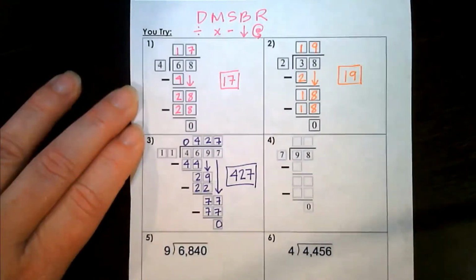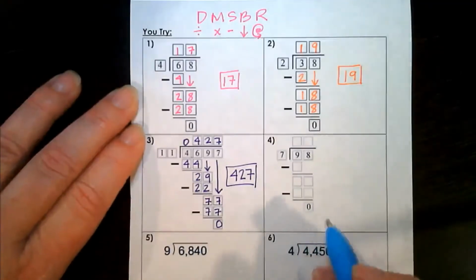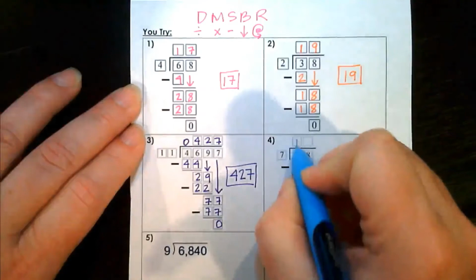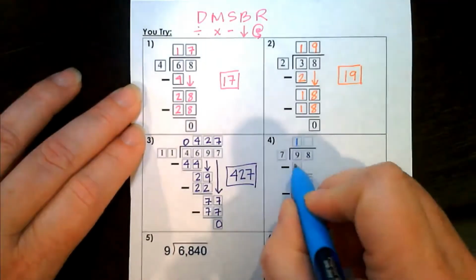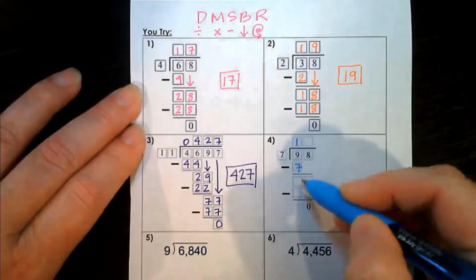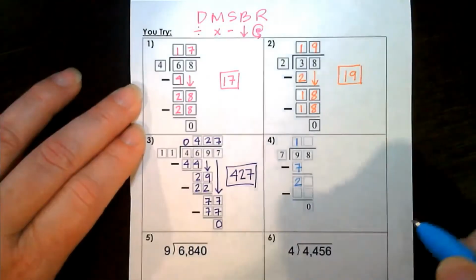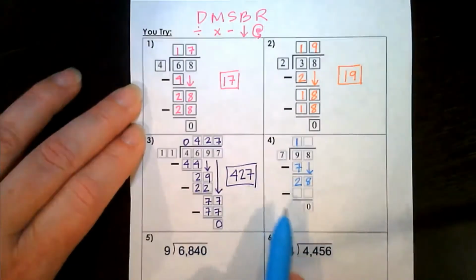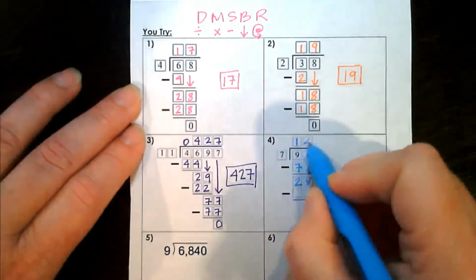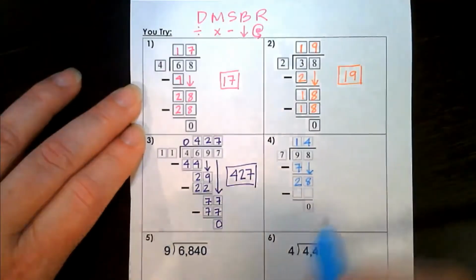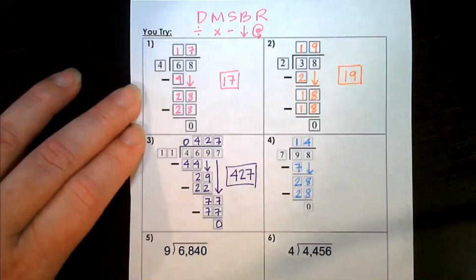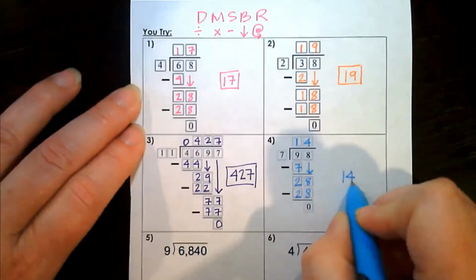Okay, now let's try question number 4. Remember to pause the video to copy the problem. 7 goes into 9 one time. 1 times 7 is 7. When I subtract, I get a 2. Then I bring down the next number. And 7 goes into 28 4 times. 4 times 7 is 28. When I subtract, I get a 0. And my final answer is 14.